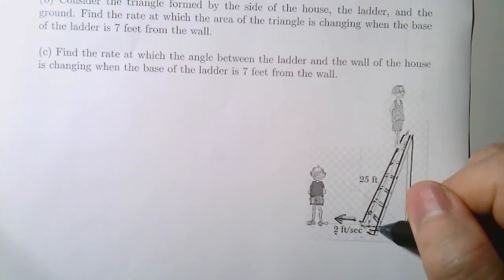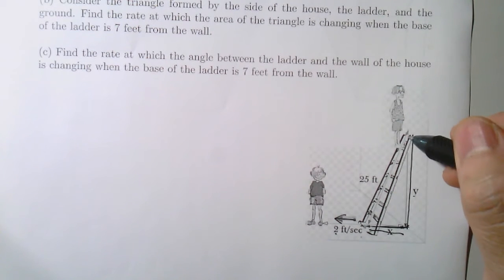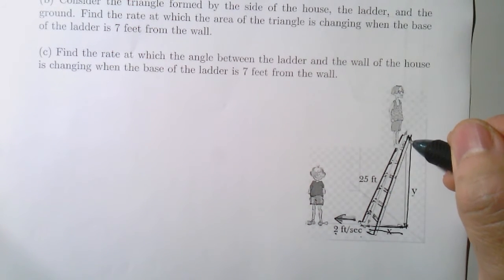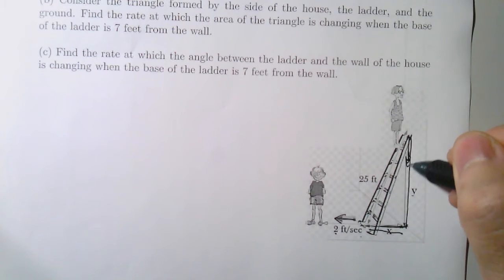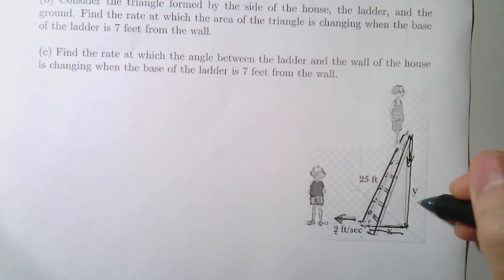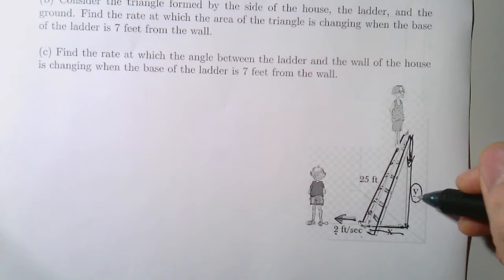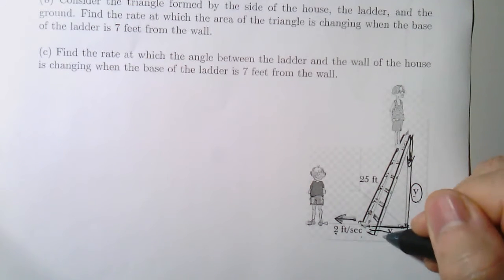Of course, when you keep pulling, the top of the ladder keeps moving down. So the y distance is getting smaller, and x is getting bigger.